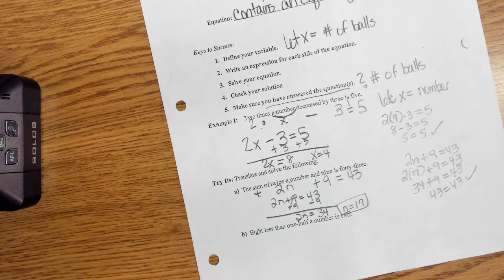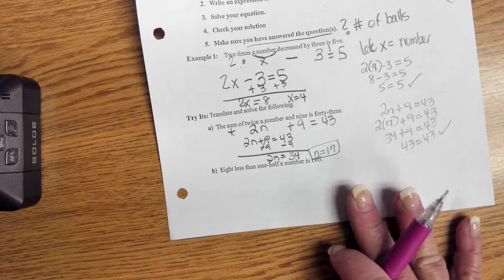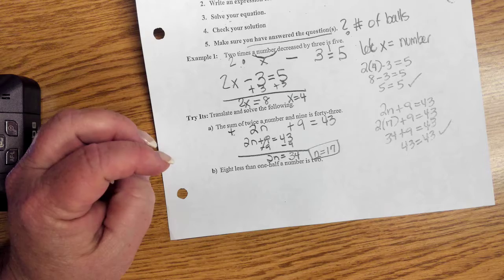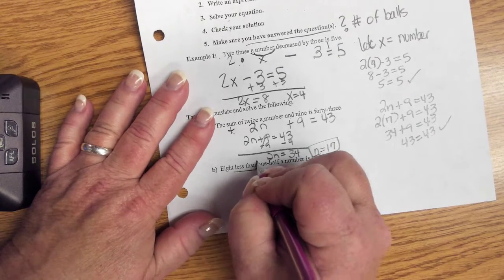I won't always make you do a check, but I want you to build the habit of how you can do a check. I would suggest that always on an assessment, if you can, to do a check, because then that's a way you can check yourself, if that makes any sense. Okay. All right. 8 less than. Okay, this is a tricky thing right here.